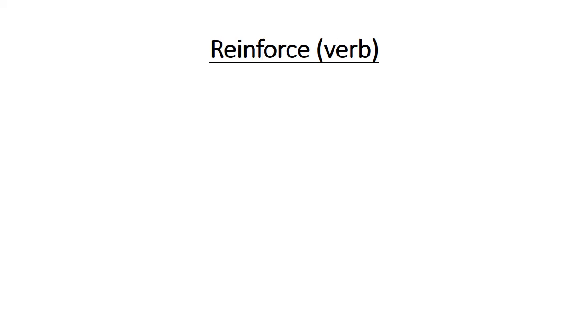The next word for this week is reinforce. Reinforce is a verb. You might reinforce something. That is the action. The definition of reinforce is to strengthen with some added piece, support, or material.